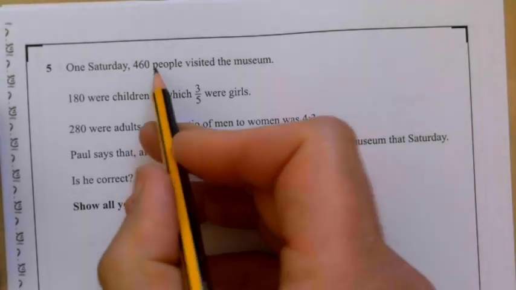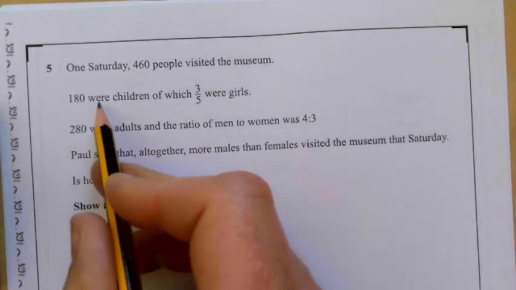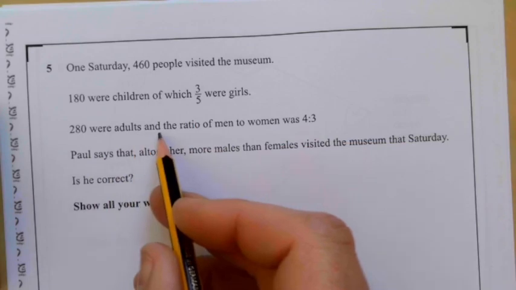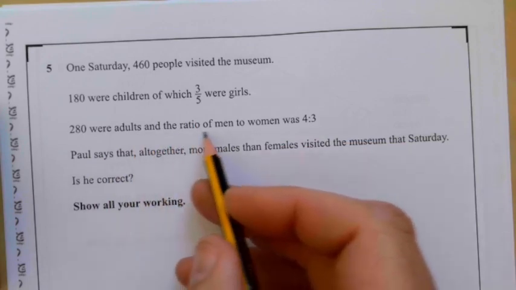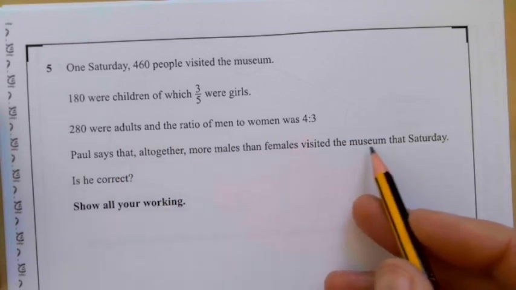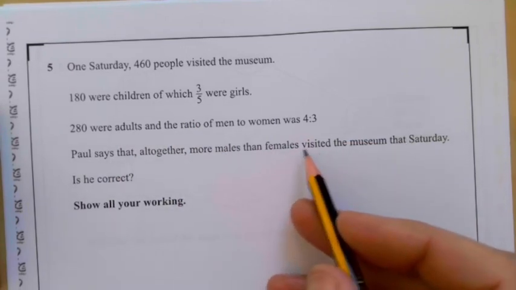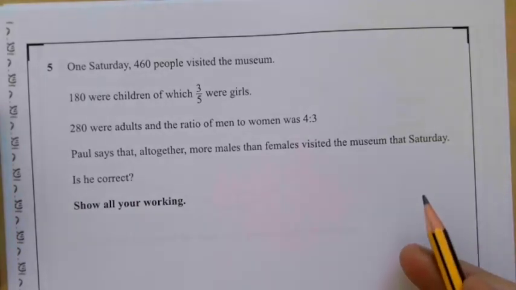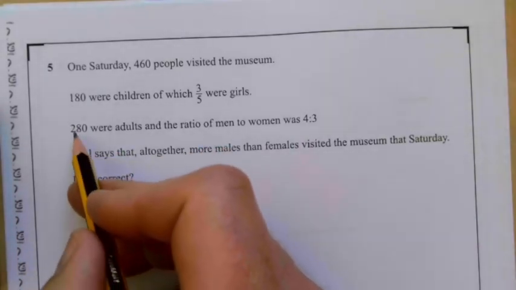One Saturday, 460 people visited the museum. 180 were children, of which 3/5 were girls. 280 were adults, and the ratio of men to women was 4 to 3. Paul says altogether more males than females visited the museum that Saturday. Is he correct? Right, we need to do some sums here then and try to work it out.